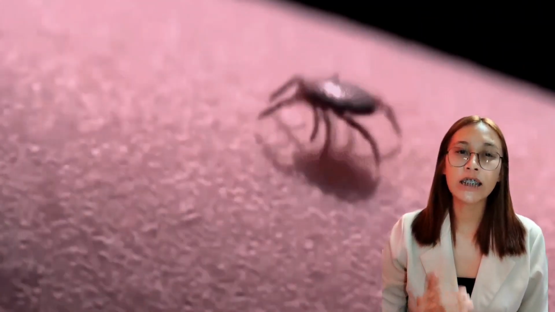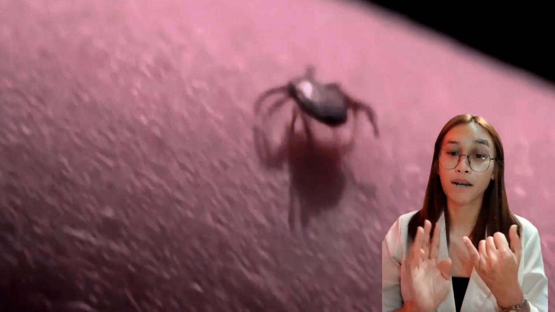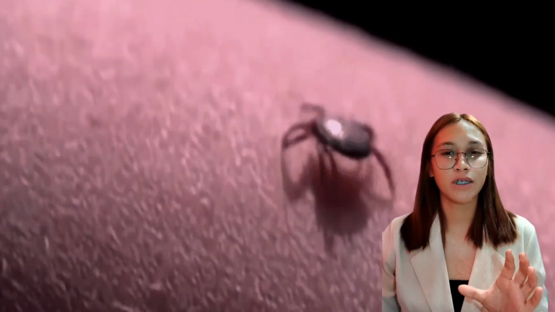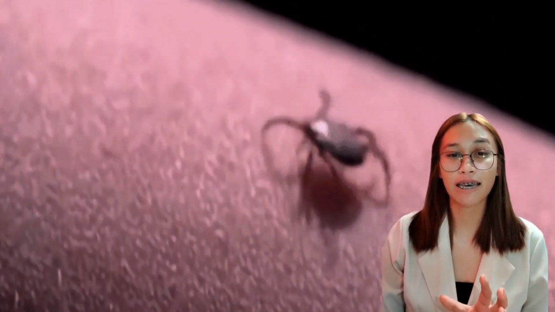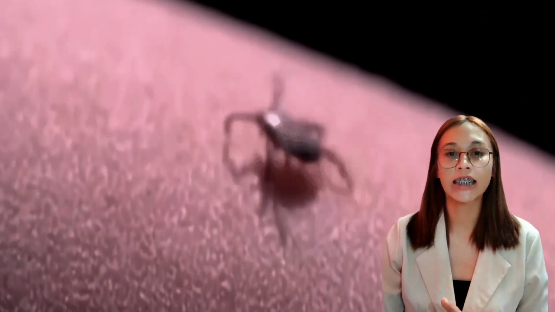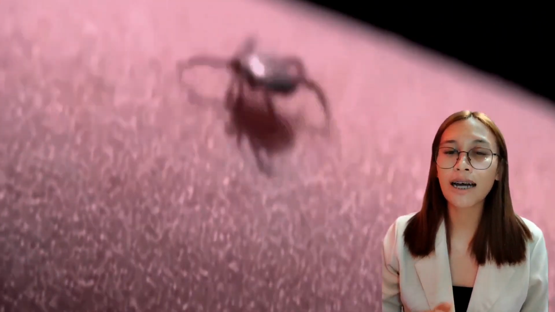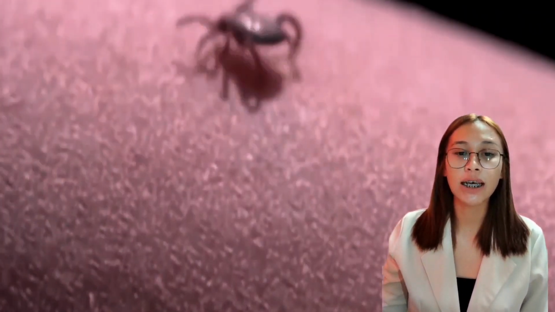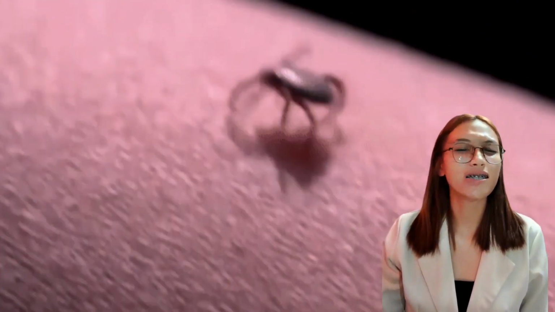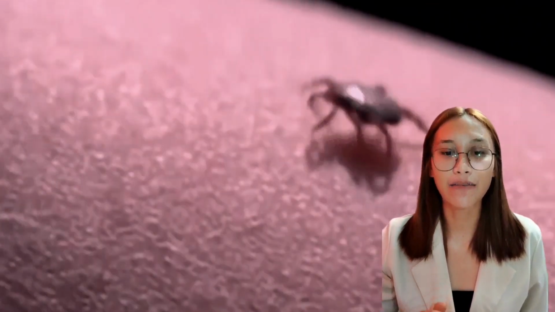The duration of each stage of the tick life cycle can vary depending on factors such as temperature, humidity, and host availability. Some species of ticks may complete their life cycle in as little as a few months, while others may take several years. Understanding the life cycle of ticks is important for controlling their population and preventing the spread of tick-borne diseases, as different stages may pose different risks to humans and animals.